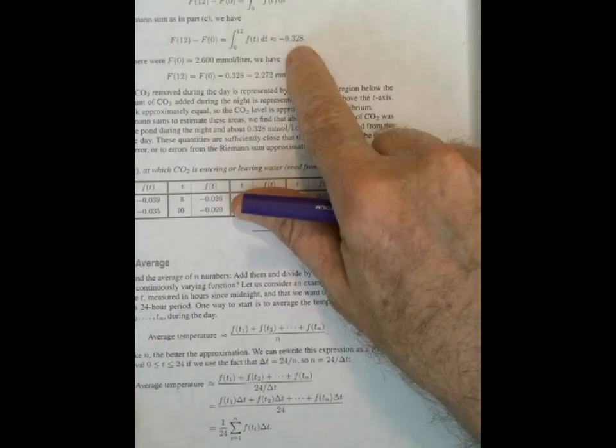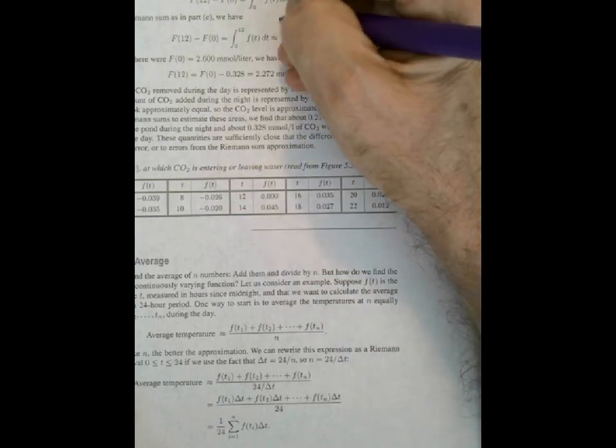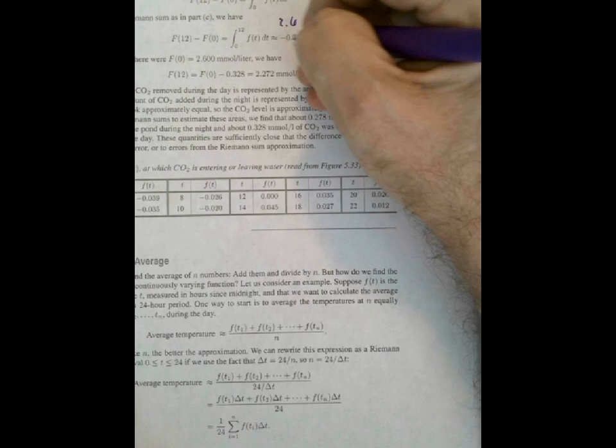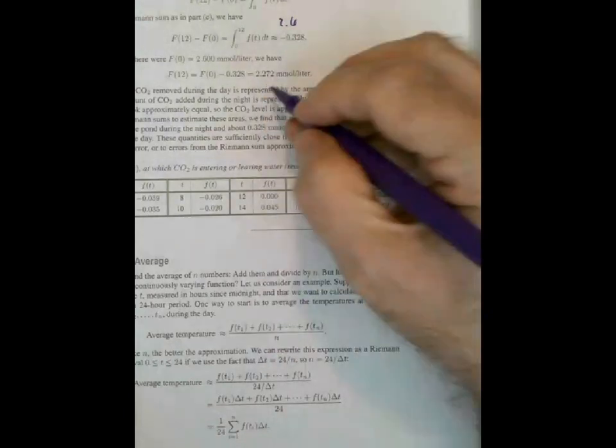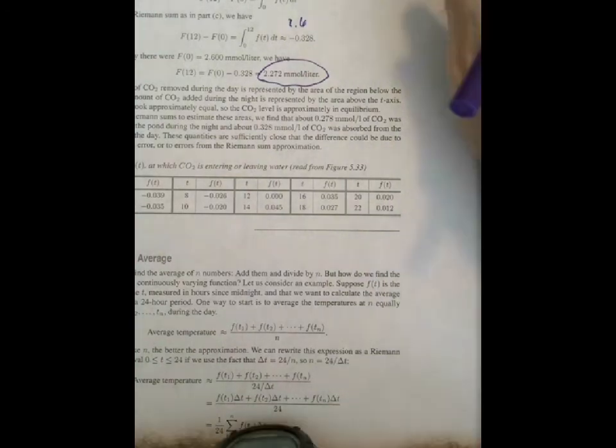So using the same process, we measure that area to be negative 0.328, right? And the beginning amount was 2.6, so we just subtract that. And so the amount under the curve is 2.272. Okay? So that's how that goes.